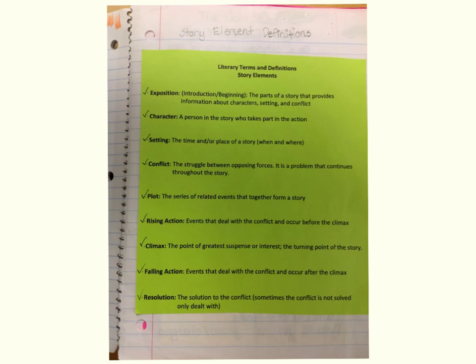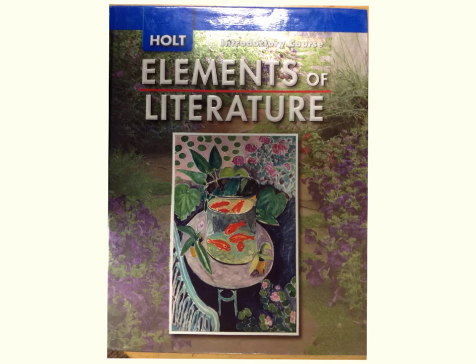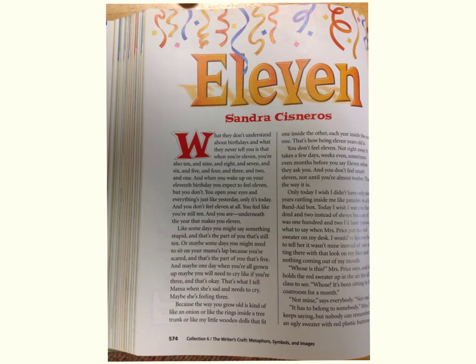And then keep this out as you get out your elements of literature, and you're going to turn to page 574. This is a short story called "Eleven" by Sandra Cisneros. Some of you may have heard it before. I like it because a lot of you guys are 11 and it really pertains to you.